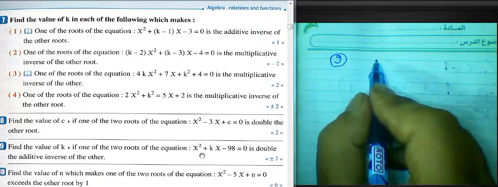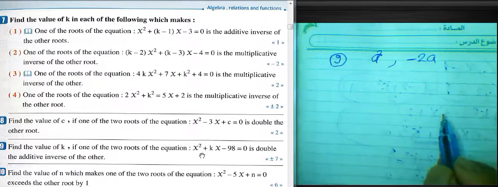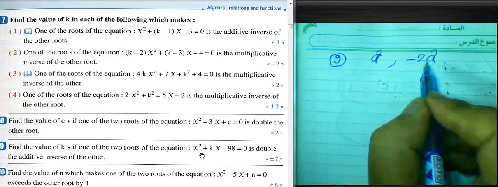Question number 9. Look at it with me. Find the value of k if one of the two roots of the equation x² + kx − 98 is the double additive inverse of the other. Let the first root be a and the second root be −2a, because it's the double additive inverse of the other. So the first root will be a and the other will be −2a.